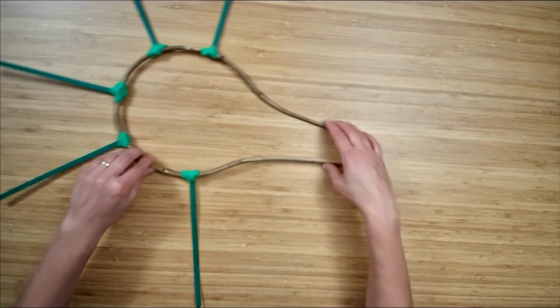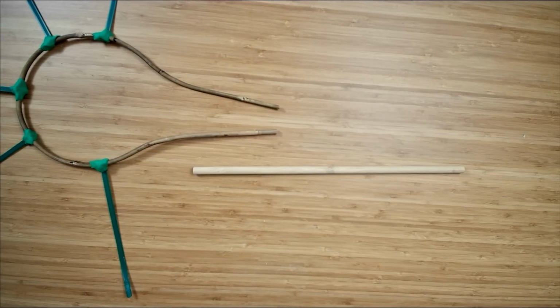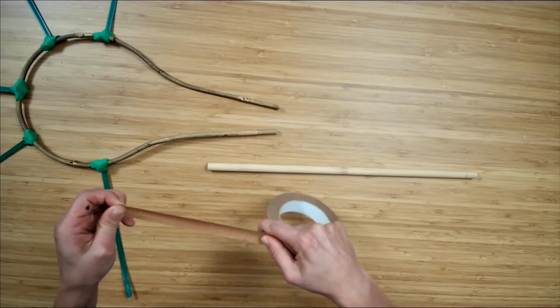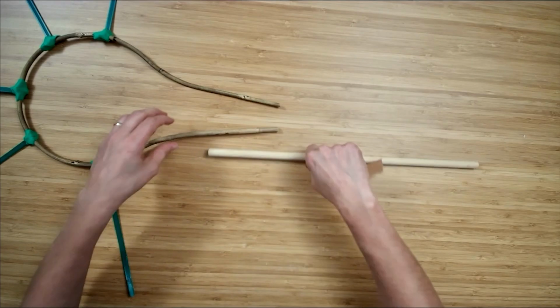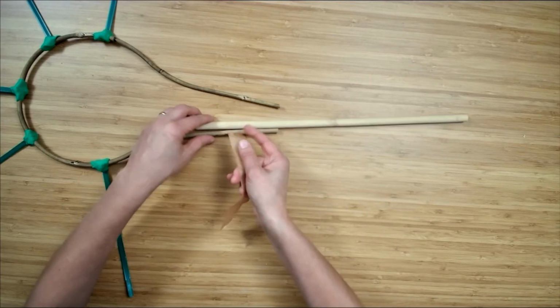Now it's time to add the bottom of our stem. We're going to use a dowel rod, some tape, and another zip tie. You can either tape this to one side of your trellis or have somebody help you.